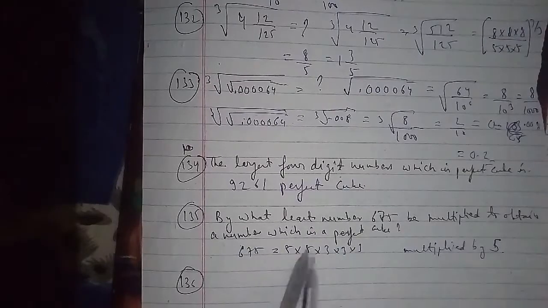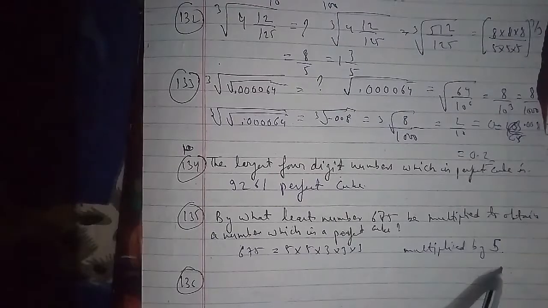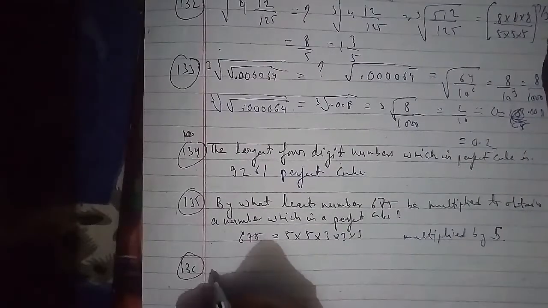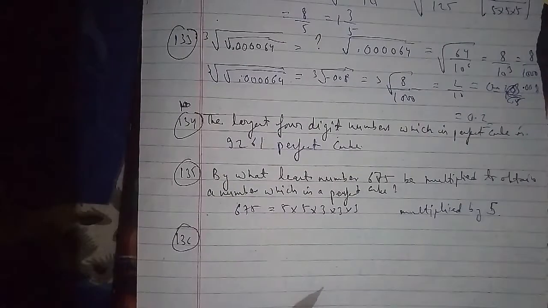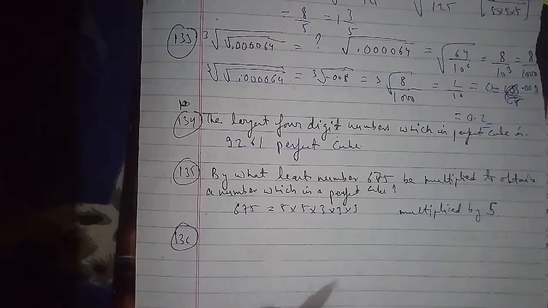Now we'll go ahead with another question, the last question of the session, which is the 136th question. After completing that, we will start discussing averages, as I told you. The question is: what is the smallest number by which 3600 should be divided to make it a perfect cube? The options are 9, 50, 300 and 450. Let's go ahead with that.